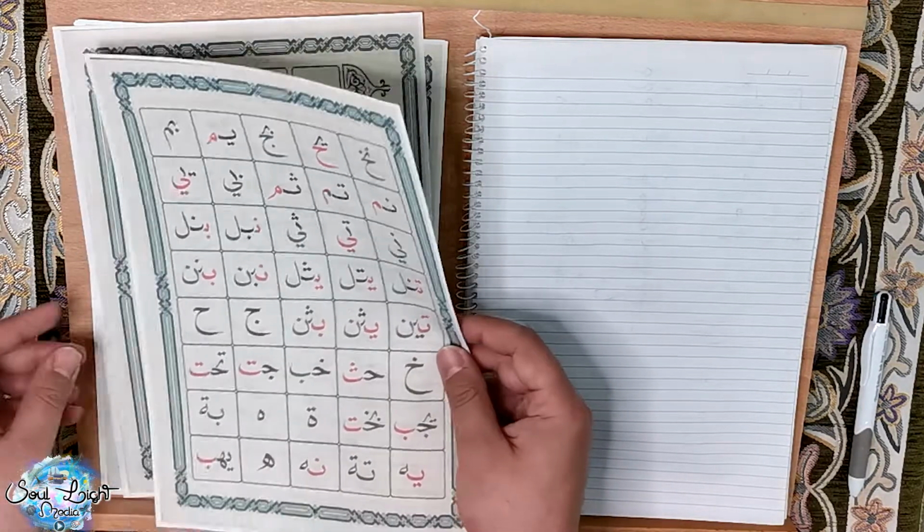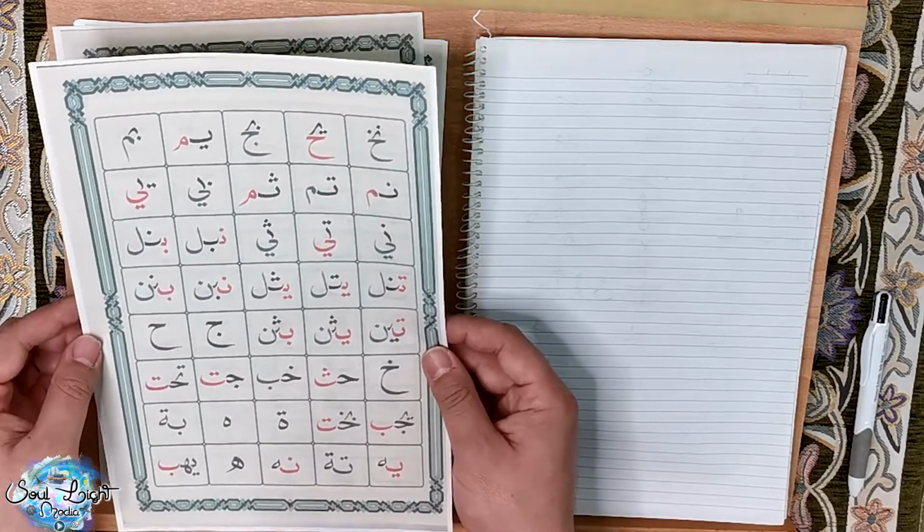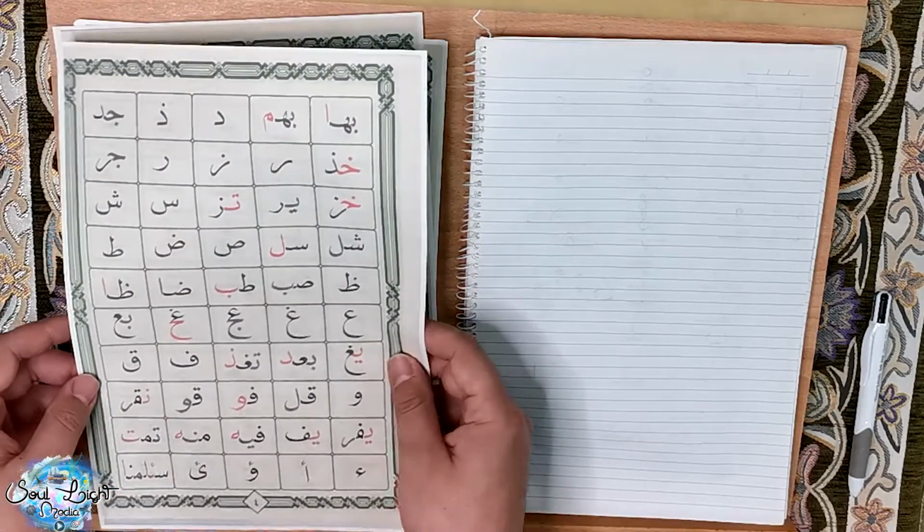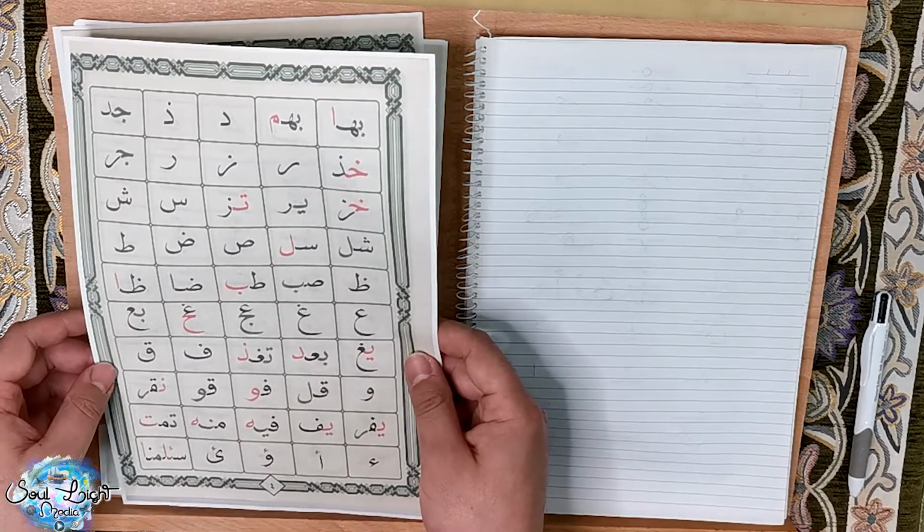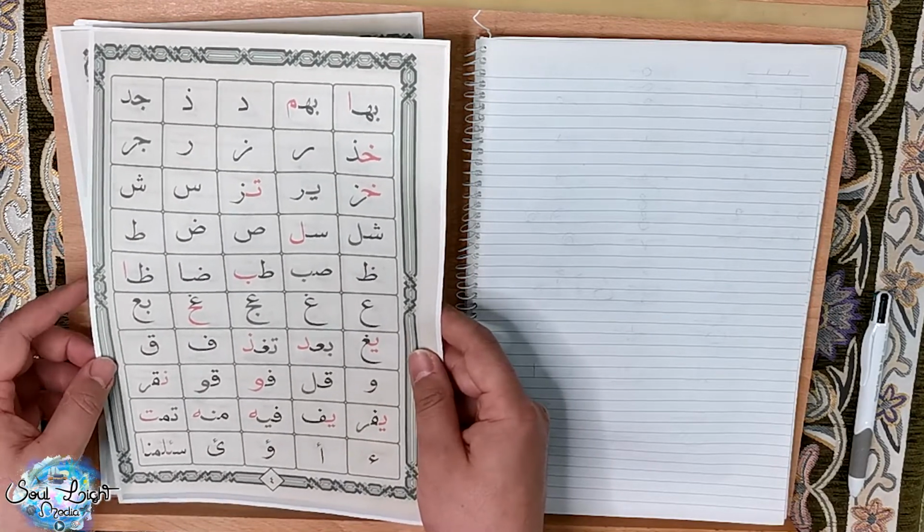Inshallah, you can go over this and make sure you understand how different letters look inside of different words. And inshallah, may Allah make it easy on you. And I'll see you in the next lesson.